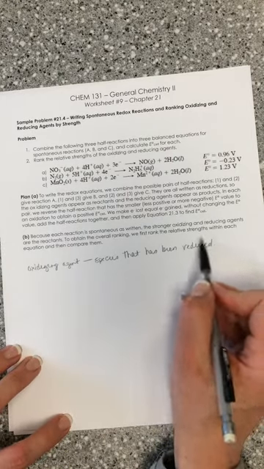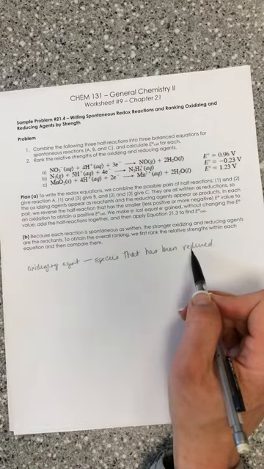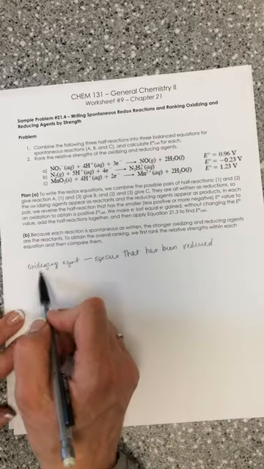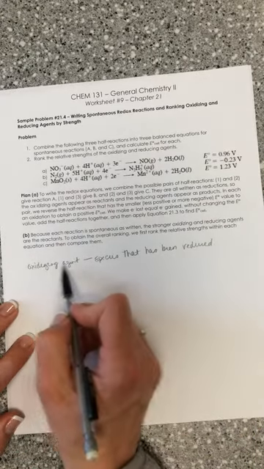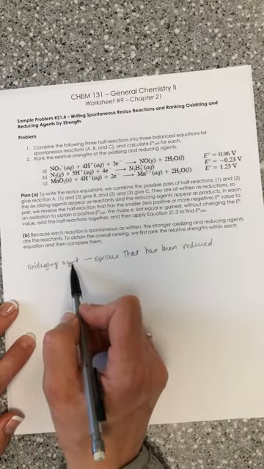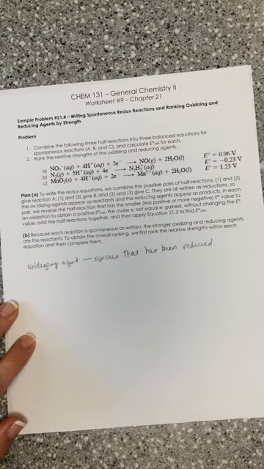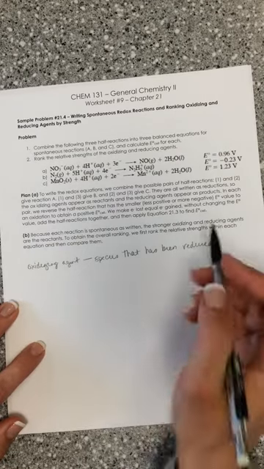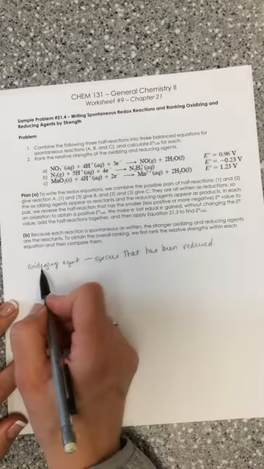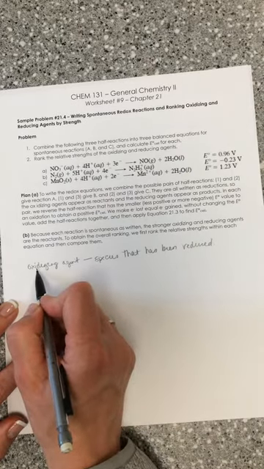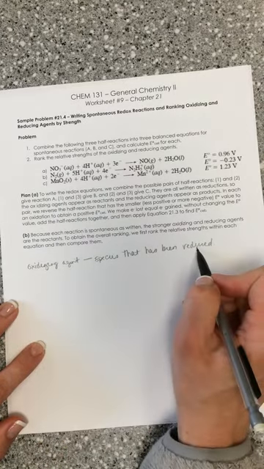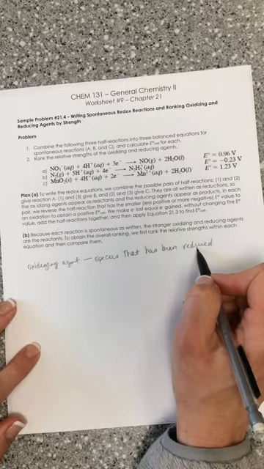Well, the only way that somebody can be reduced is if somebody gives them electrons. So something that's been reduced is an oxidizing agent because it's an agent that forces someone else to lose their electrons or be oxidized. I know that's kind of a mouthful to think about, but again, something that's reduced is an oxidizing agent. So the strongest oxidizing agent is the species that most wants to be reduced.